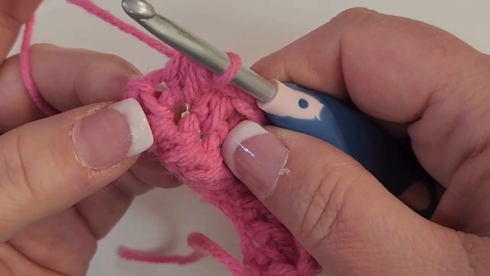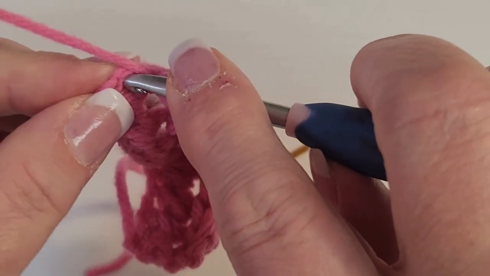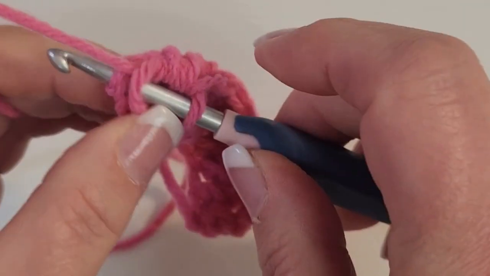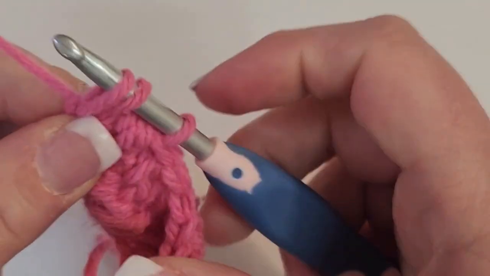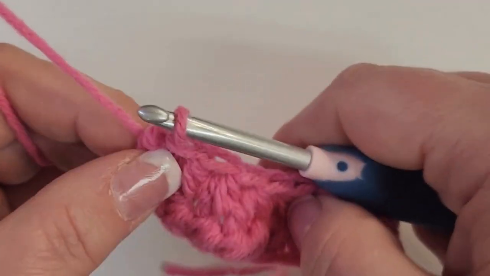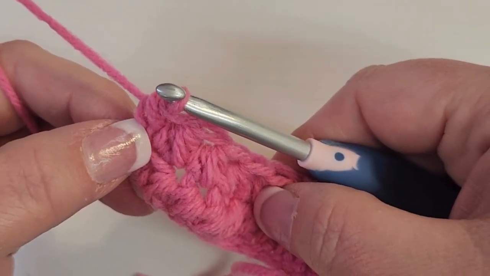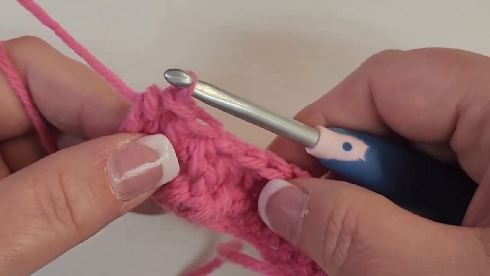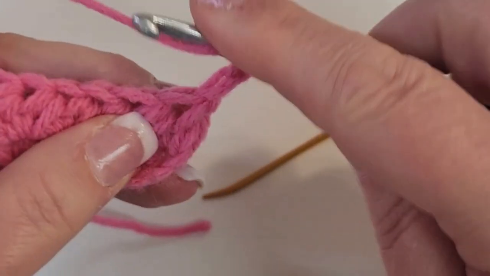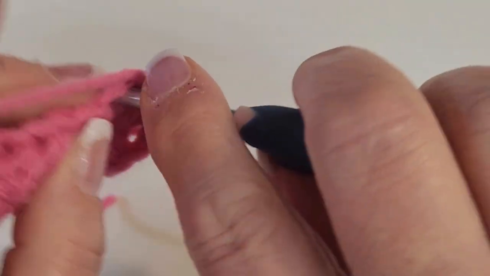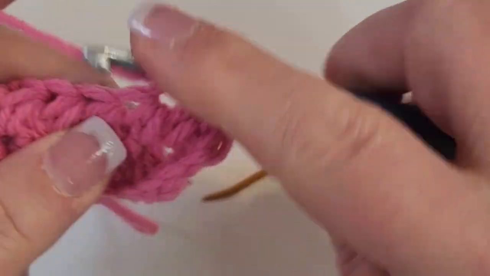Now you have your turning chain from the row before, and you want to place the last 1 half double crochet into the top of that turning chain. If you forget to do that, you're going to be missing stitches. Okay, so don't forget, you have to put a half double crochet in the top of that turning chain. And then this row that we just did, this is what you're going to repeat. You're going to chain 2, and do your half double crochet 2 together all the way down the length of your project, whatever that is.